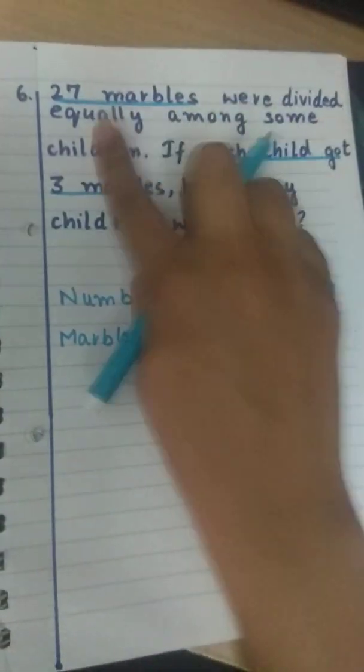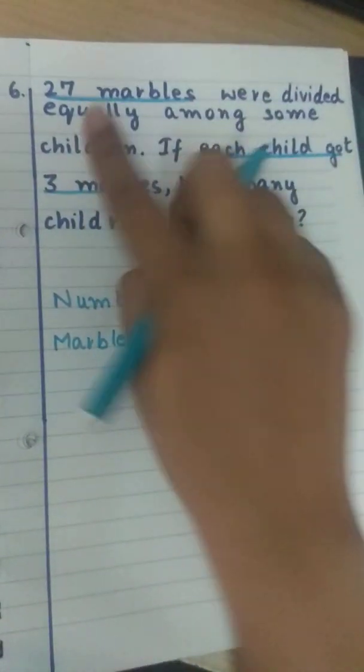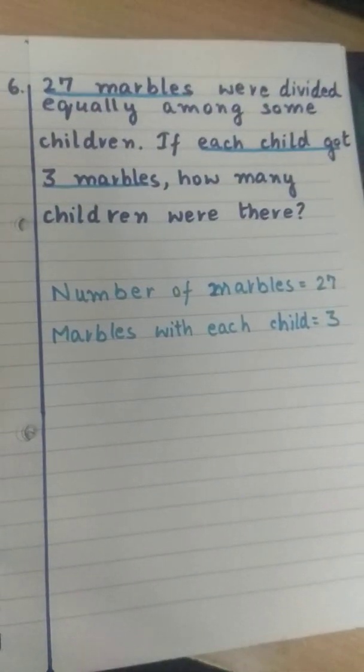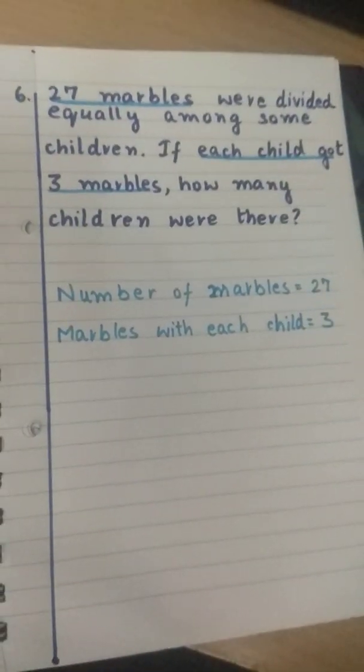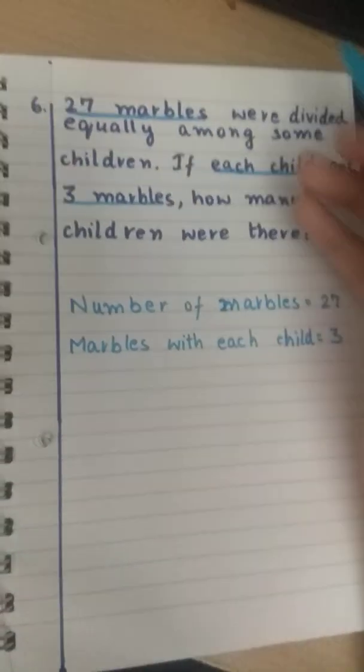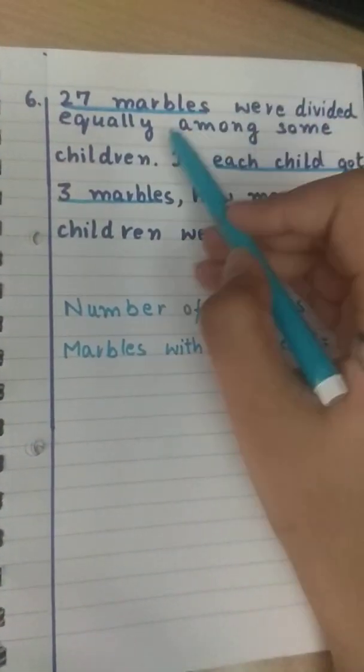Divided equally. The key word is divided equally or distributed equally. These are the keywords. This will help you to find out whether you have to multiply or divide.